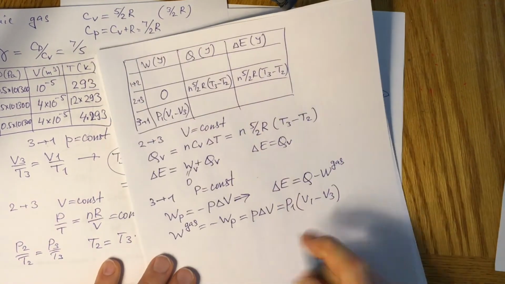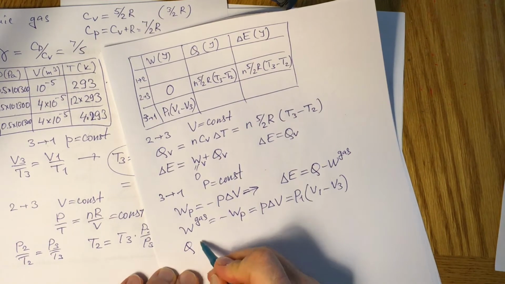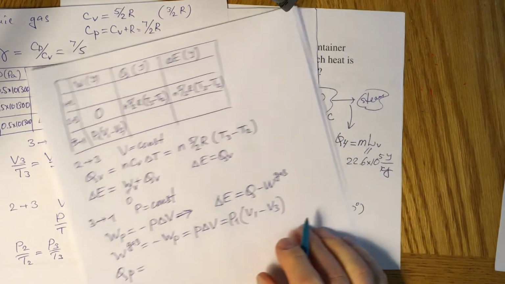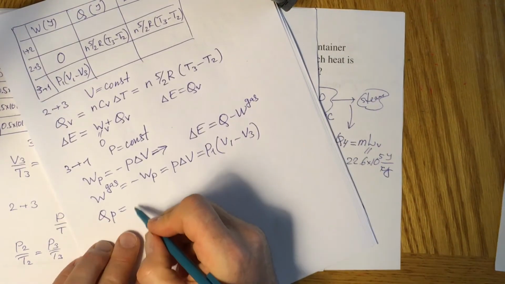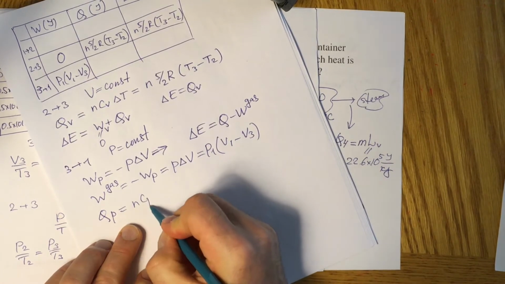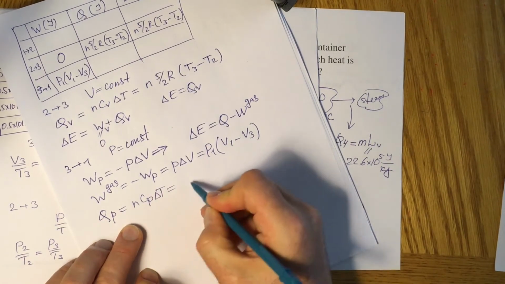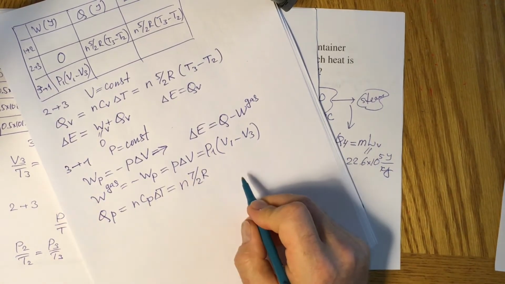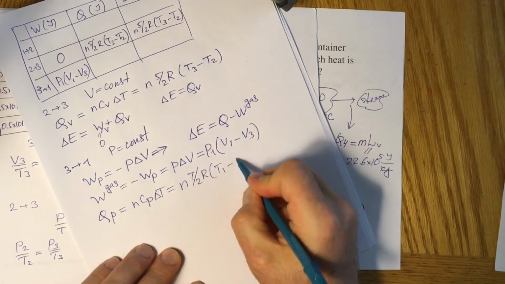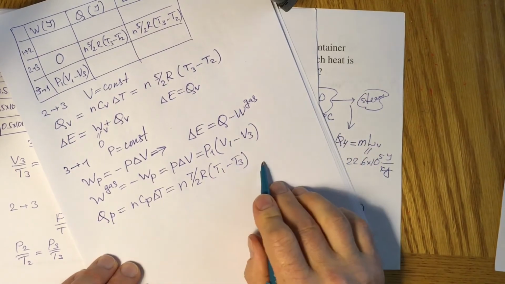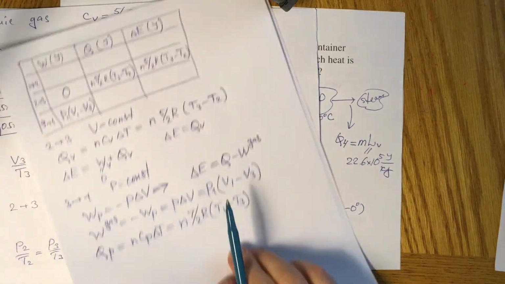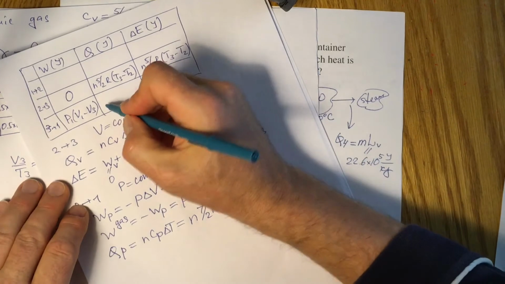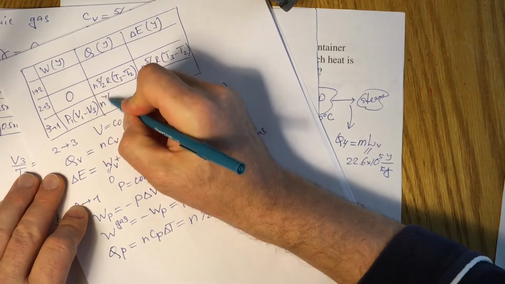Now next one. It's not difficult to find the amount of heat coming into the system or from the system at constant pressure. This is n Cp delta T. In our case, n we have, Cp is 7/2 R, we talked about this at the very beginning, and we will have T1 minus T3. You have all data, so you can calculate the numerical value. I'll put this formula as is inside of our table.